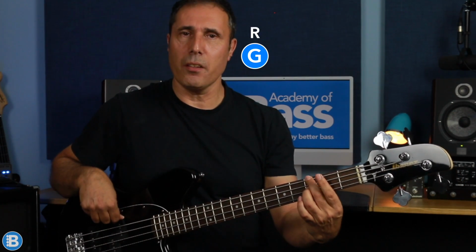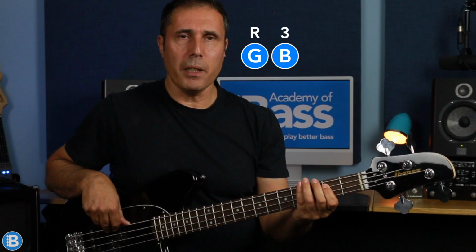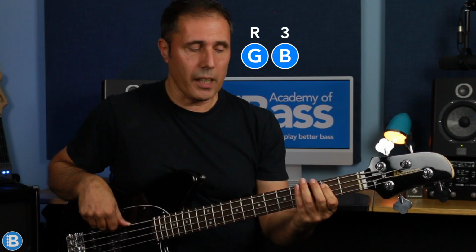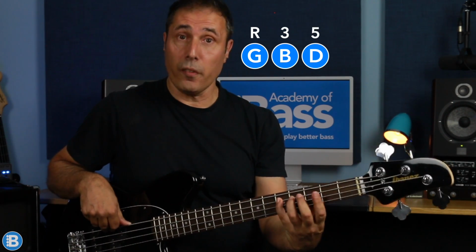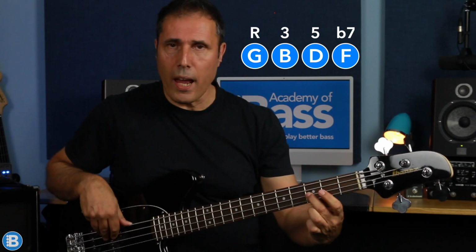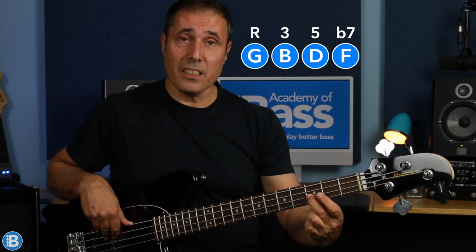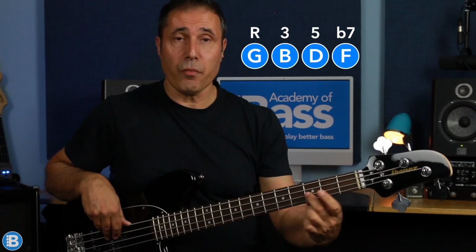I'm going to be playing over a G7 chord, a G dominant 7 chord, and the first thing that we need to learn is the arpeggio, or the structure of the chord. So it's a major chord starting from G. G's the root note, and I'm playing that at the 3rd fret of the E string. Then we've got B the 3rd, I'm playing that at the 2nd fret of the A string. Then it's D the 5th at the 5th fret of the A string. Then finally we've got F. F is the 7th, the flattened 7th, and I'm playing that at the 3rd fret of the D string.